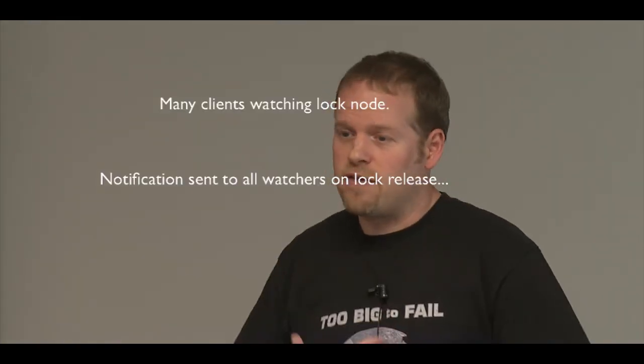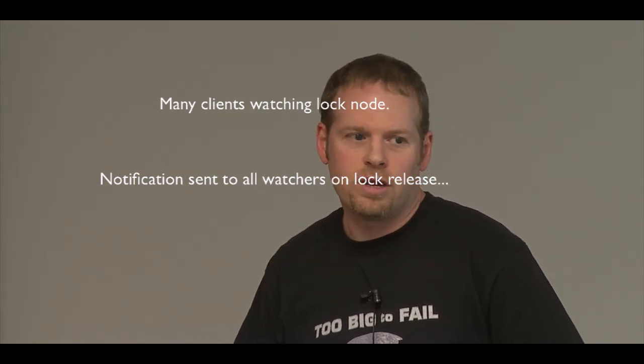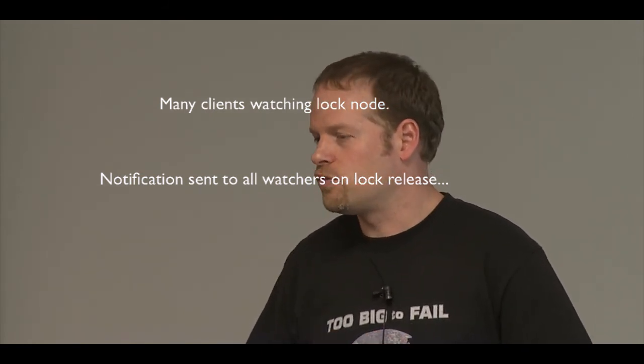So you could have a whole bunch of clients watching this lock node, right? What's going to happen when one of those child nodes goes away?